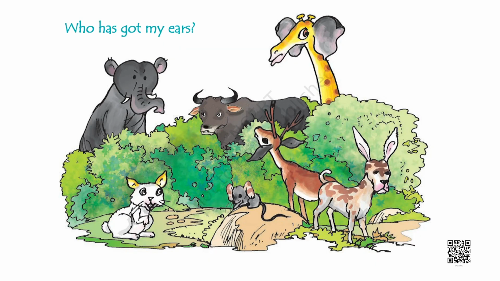Mouse is also there. Very good. Now, just observe properly and tell me, is everything all right with the picture? No, ma'am. What is the problem with the picture? Their ears. What has happened to the ears? Ma'am, they have been exchanged.